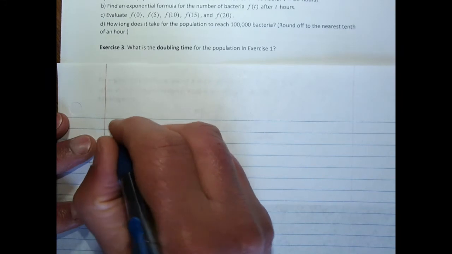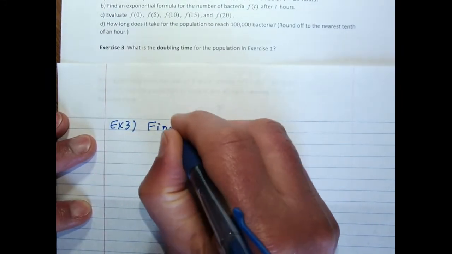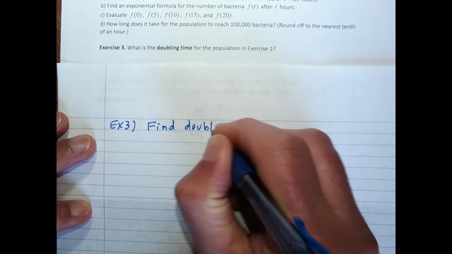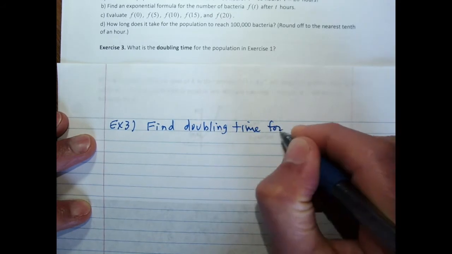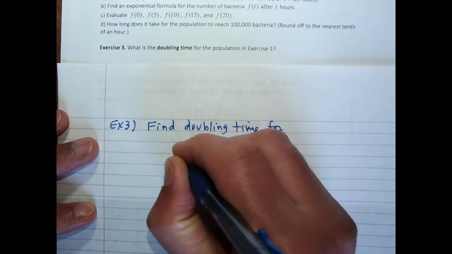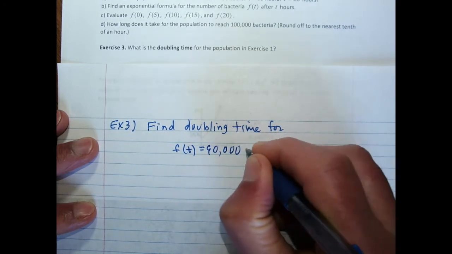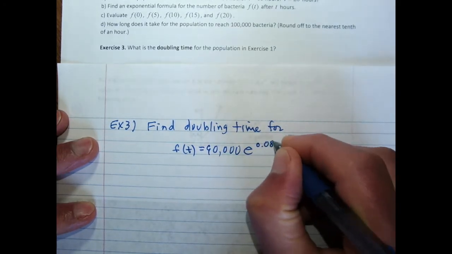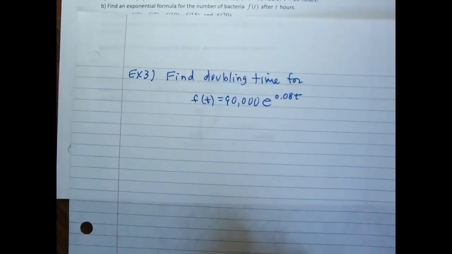Exercise 3 is to find the doubling time for the population in exercise 1. Find the doubling time for f of t equals 90,000 e to the 0.08t. So I'm going back to that exercise 1 function.